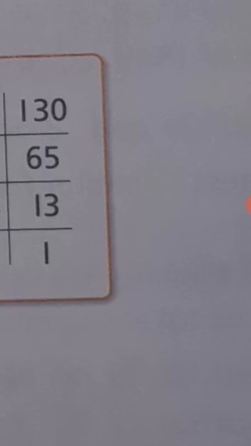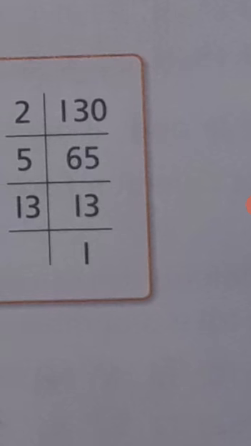Now 65, whose last digit is 5, so it's divisible by 5. So 5 1s are 5, 1 carry. It will become 15. So 5 3s are 15 and then the last one, 13 1s are 13.